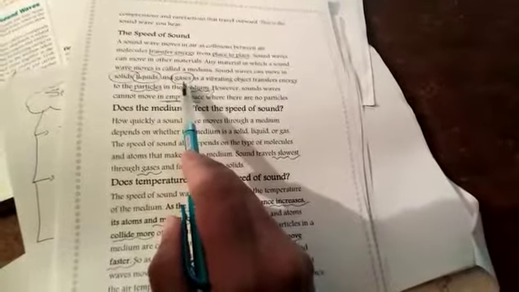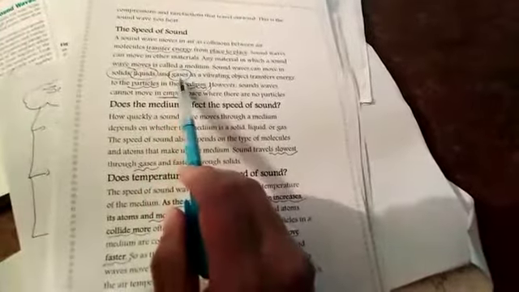In the solid, the medium particles are closer together, so it transfers the energy faster than the liquid, because the medium particles in the liquid have bigger distances than the solid, while in the gas there are very, very large spaces between the particles. So it takes a lot of time to transfer the energy between the particles, so the speed of sound in gases is very slow.